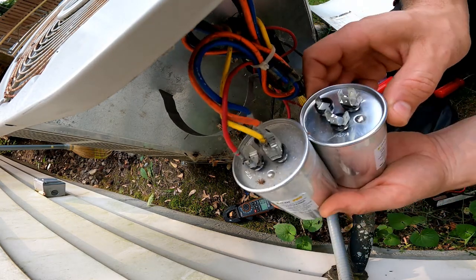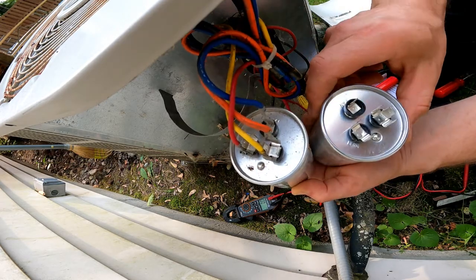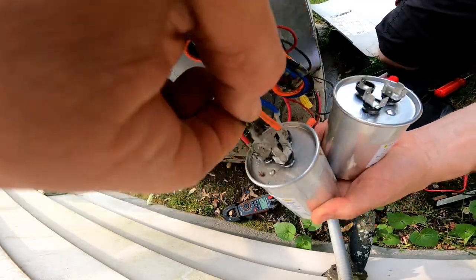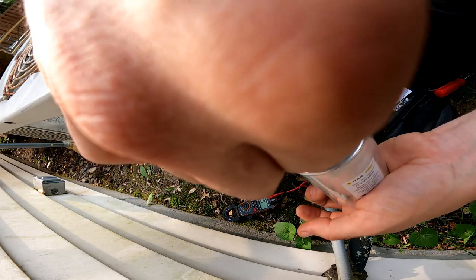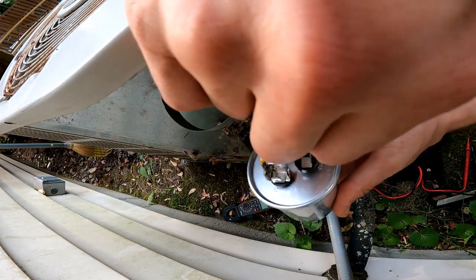Lasted a couple years. So what I'm gonna do is I'm gonna move these across one at a time. So the common, I'm gonna move it over to there. So C, and then I'm gonna move that one over.